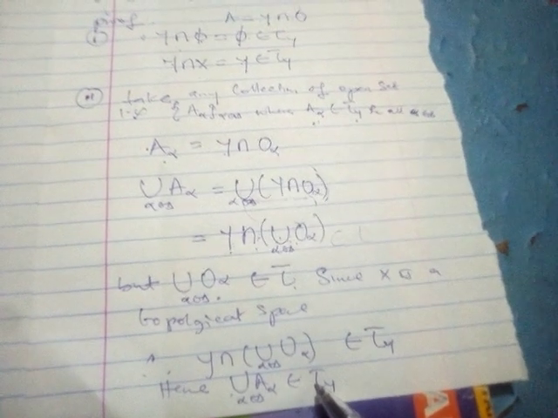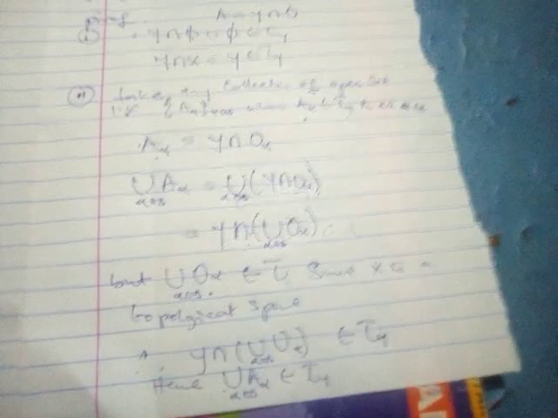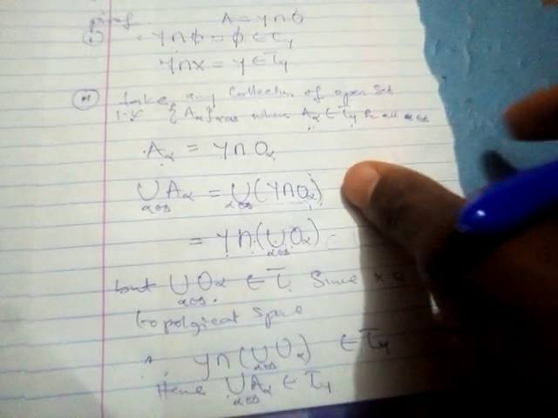Now the next thing we want to show is that the finite intersection is also in the topology.